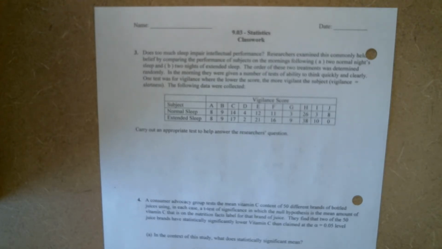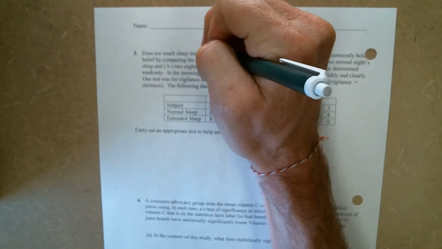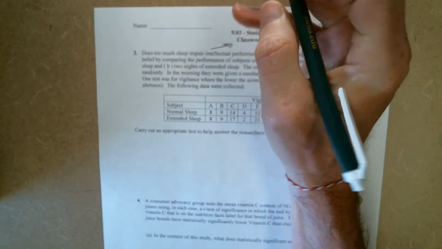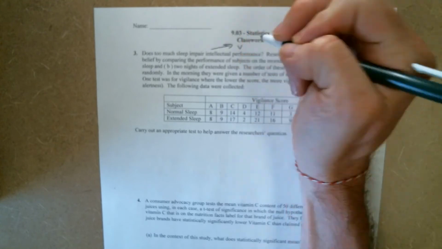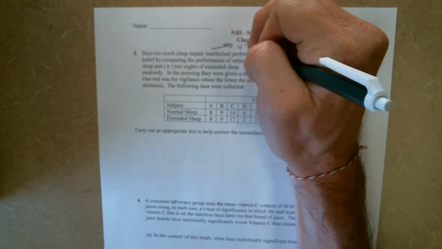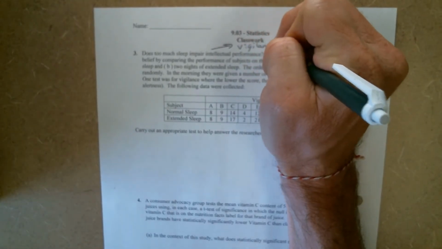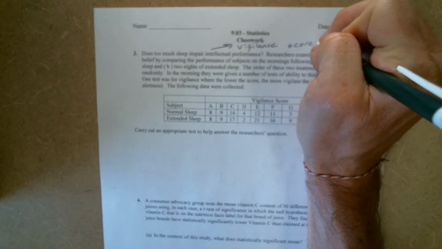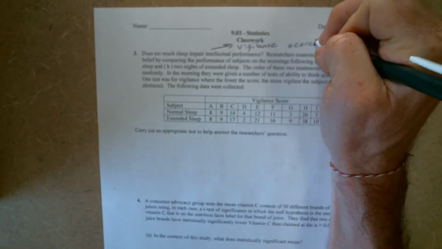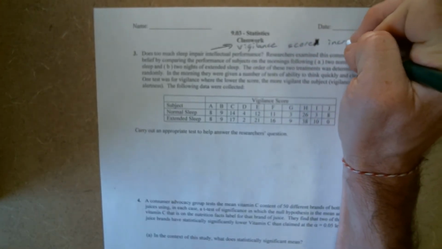So does too much sleep impair intellectual performance? Does it basically increase your vigilance score? Because a lower score is better, impairing intellectual performance would mean your vigilance score increased.